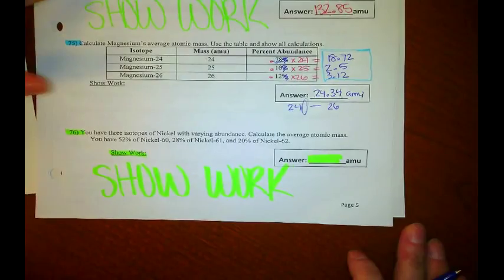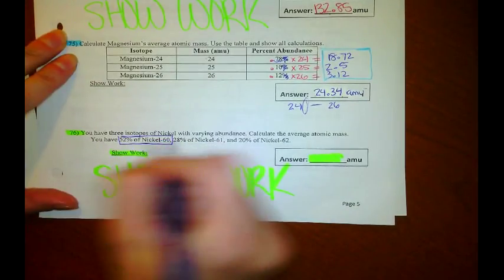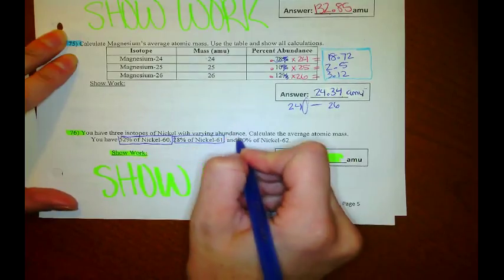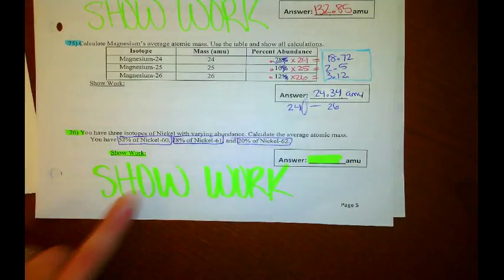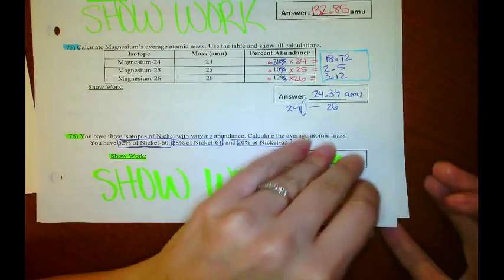So you are going to do number 74 that same way. You're going to do 76 that same way, except you're doing these numbers. So it's the same problem, just as a word problem. You need to show work and have your answer. No work, no credit in chemistry. Last page. We are so close, you guys.